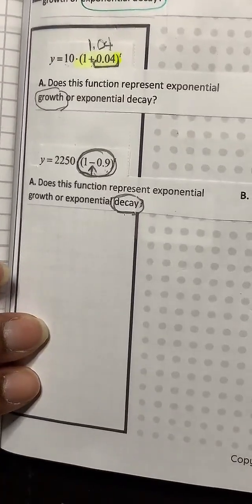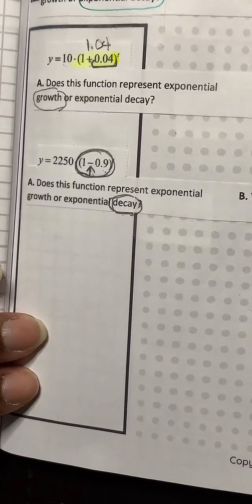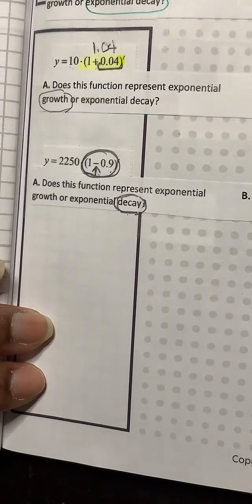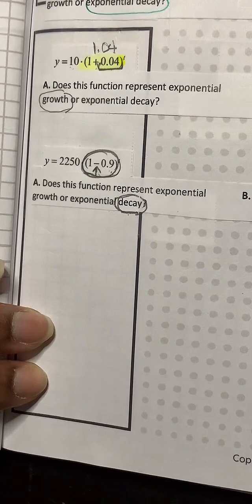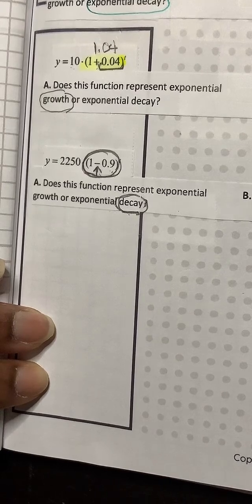Okay. So Lisa, I just saw that. Do you want me to go over that again? I just saw that you said that when I was looking through. Yeah. Yep. Just look at the minus sign, it'll be decay. If it's a plus sign, it's going to be growth.